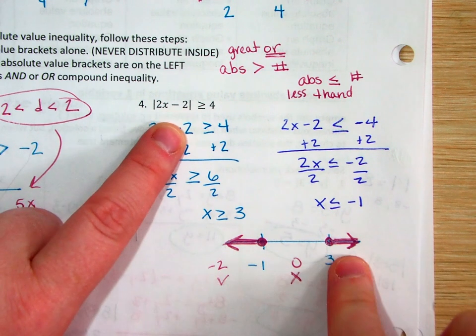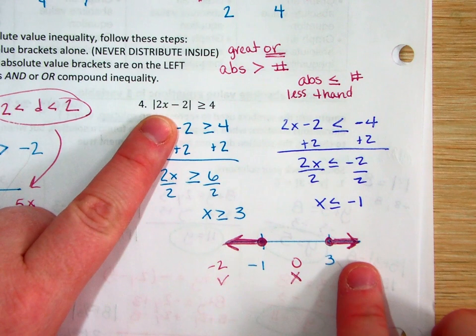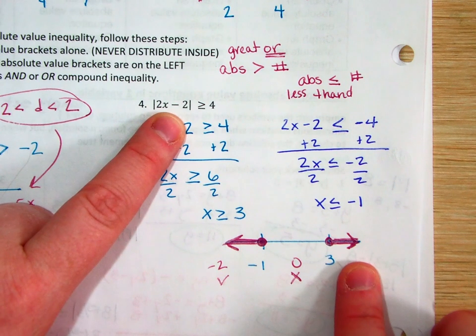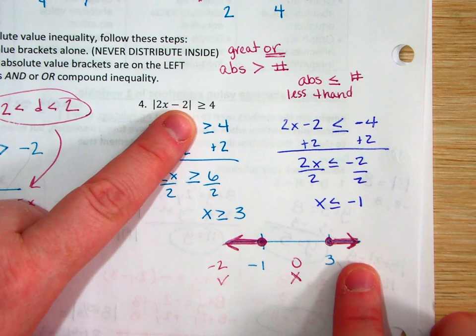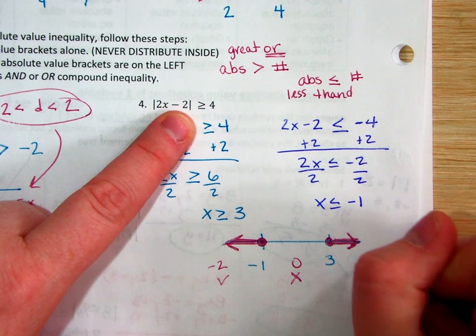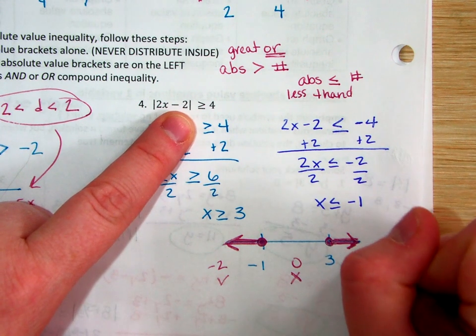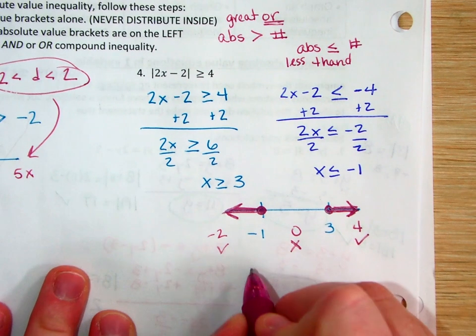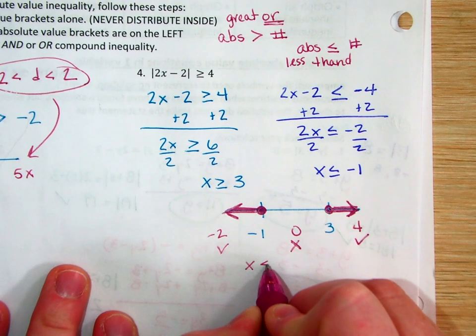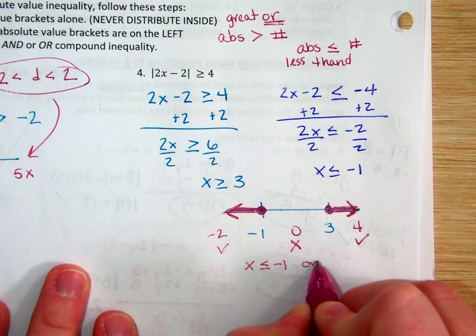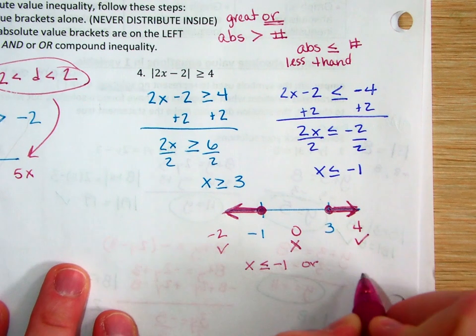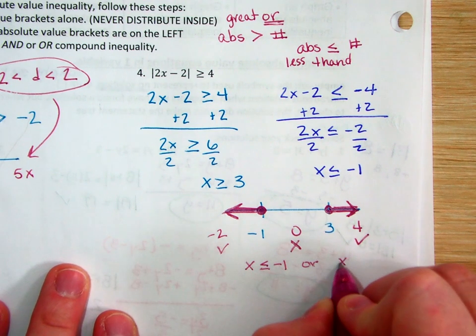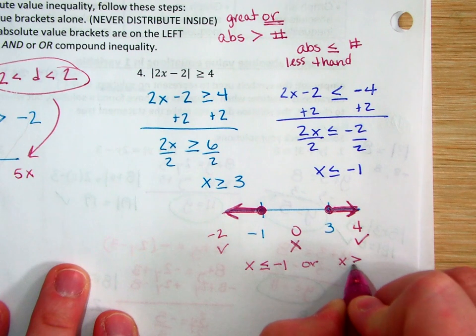Pick a number bigger, 4. 2 times 4 is 8. Minus 2 is 6. The absolute value of 6 is 6. It's greater than or equal to 4. So when I checked 4, that worked. This is an OR inequality, so you would write it out as X is less than or equal to -1, or X is greater than or equal to 3.